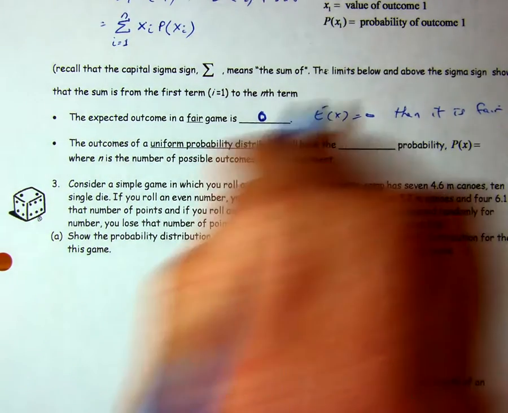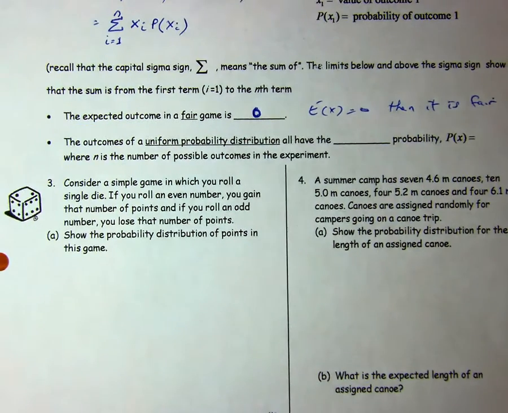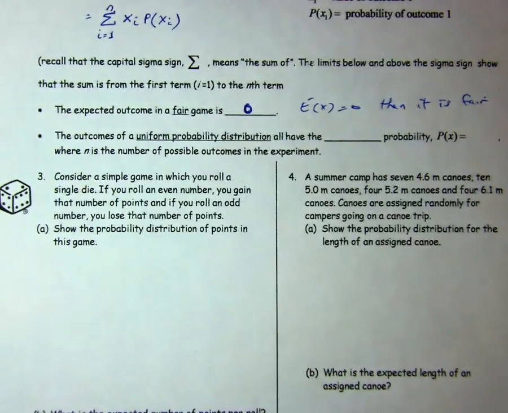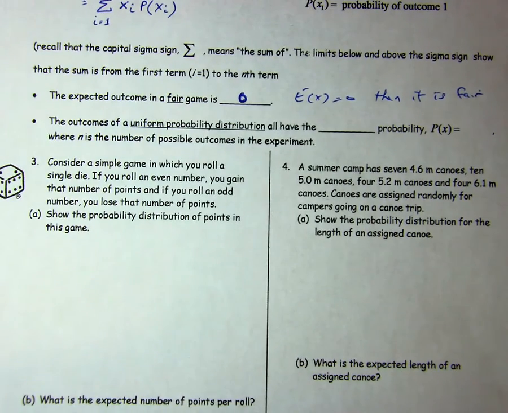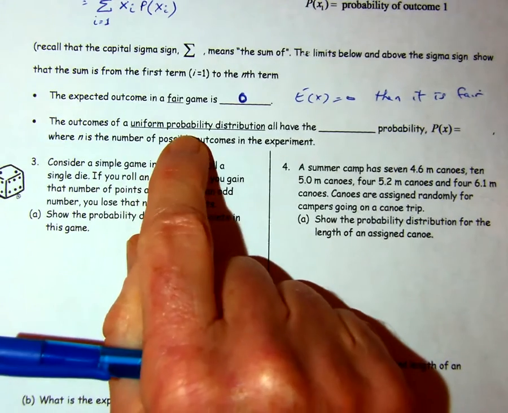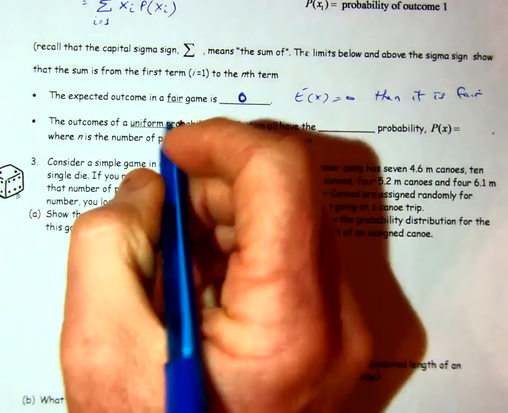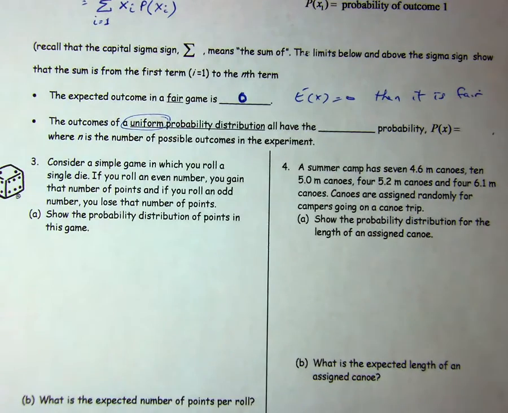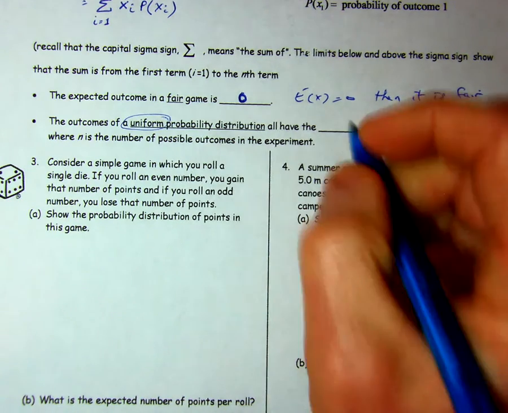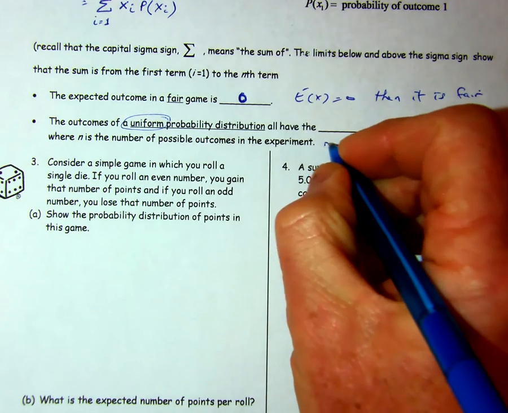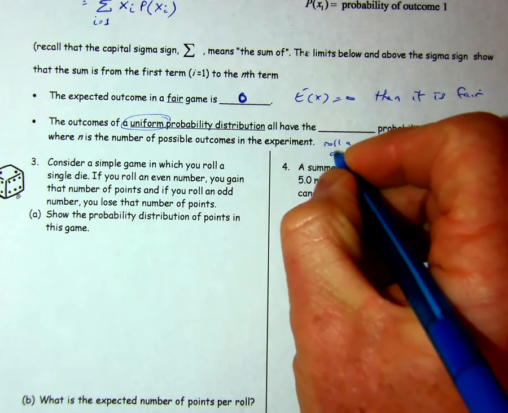Okay, so this will make more sense in a second. All right. The outcomes of a uniform probability distribution. So when we talk about uniform, what does that mean? That would be an example, like rolling a dice. If you roll a die, I guess.